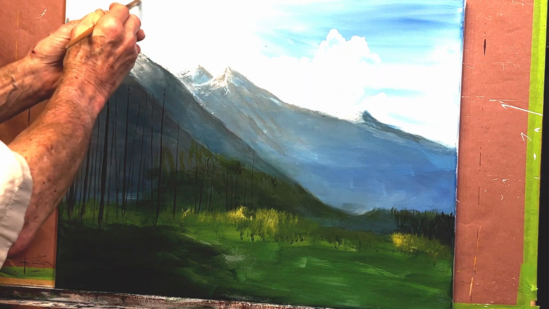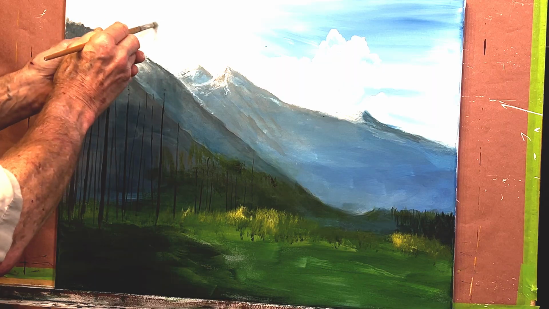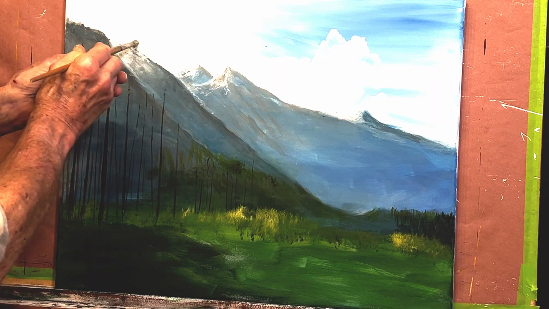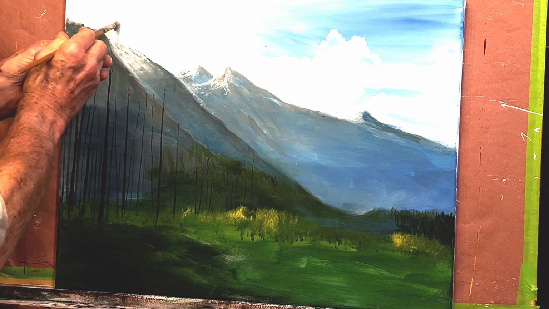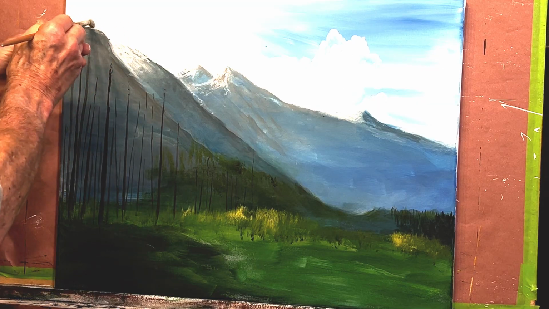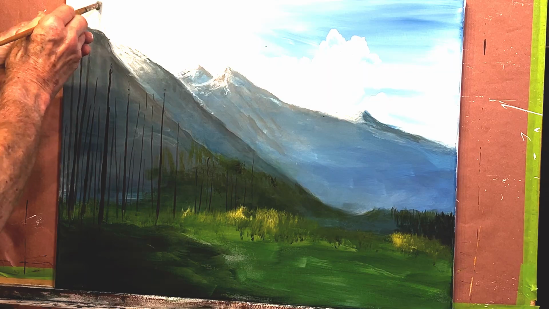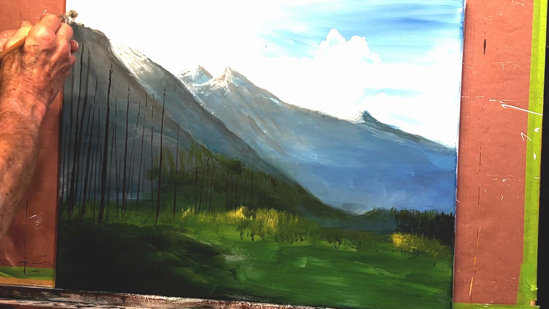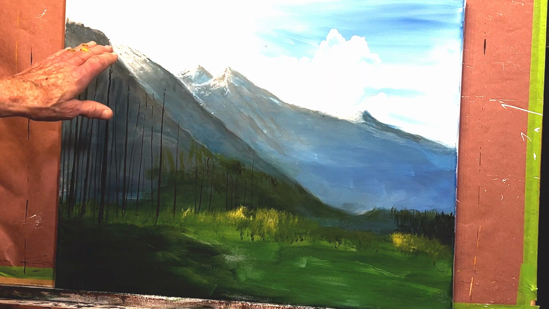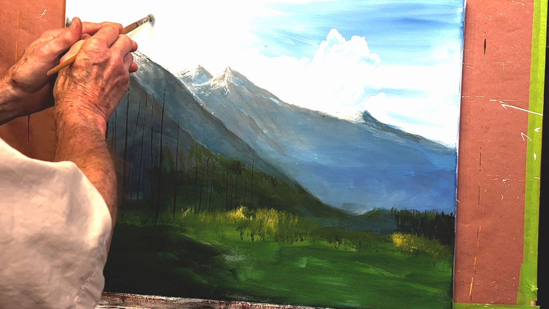Right in some of here. Right in some of this area. And I'll show you the reason why here in just a second. So I'll darken this up just a little.